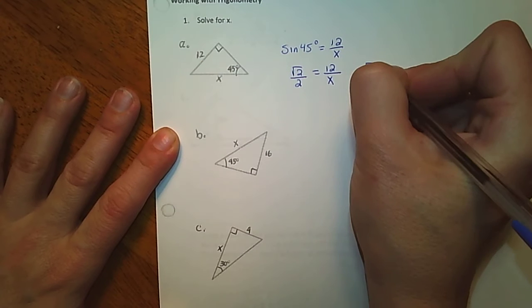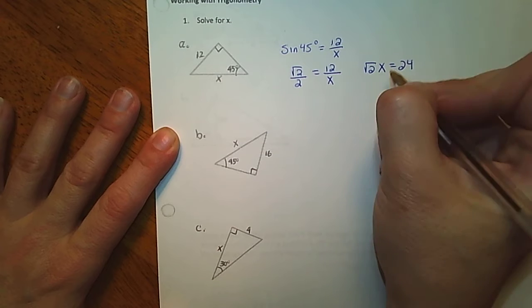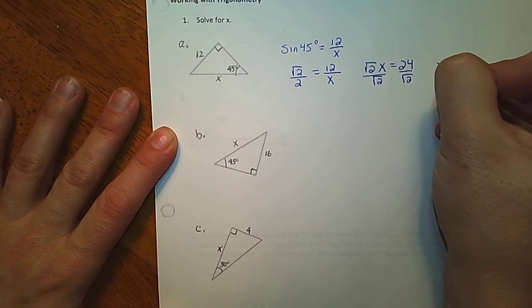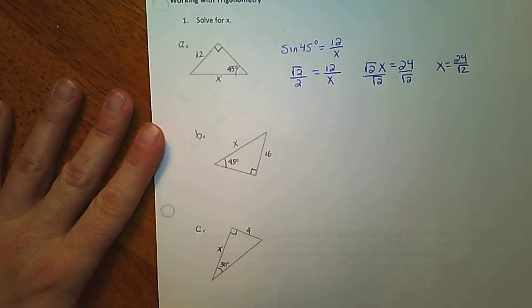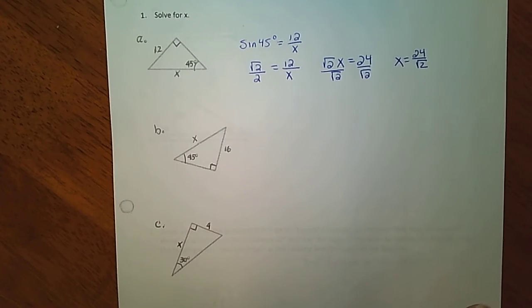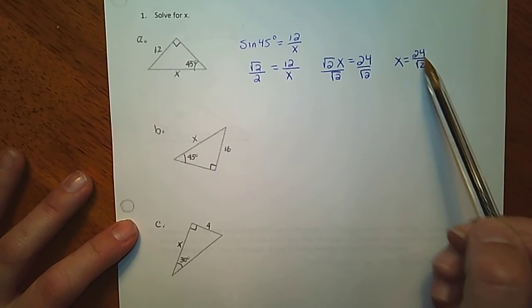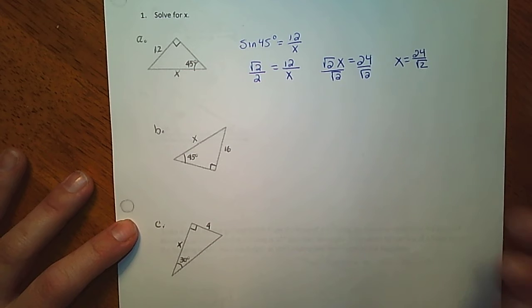Cross multiply, radical 2x equals 24. Divide both sides by radical 2. So x equals 24 over radical 2. Now, technically you can leave it like that. What I notice when I look at it is 2's and 24's, there's a lot of 2's in common here. That tells me it's going to clean up kind of pretty.